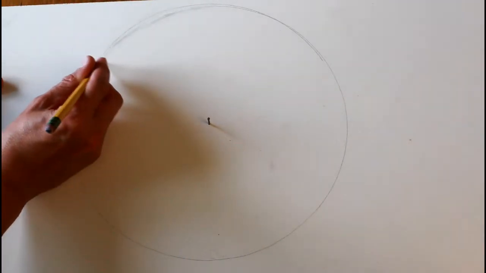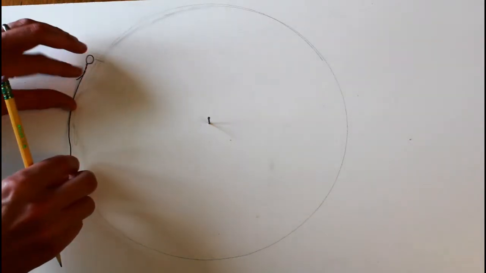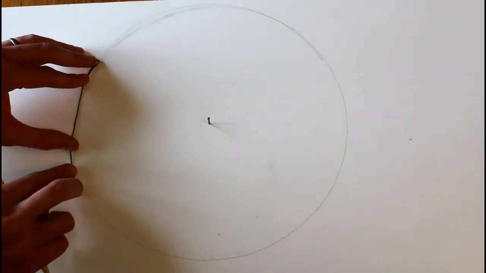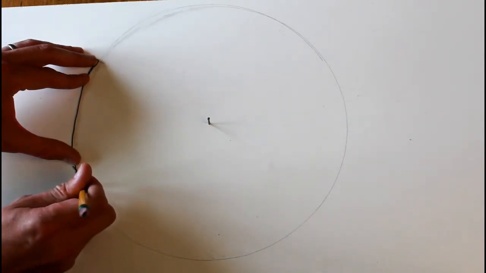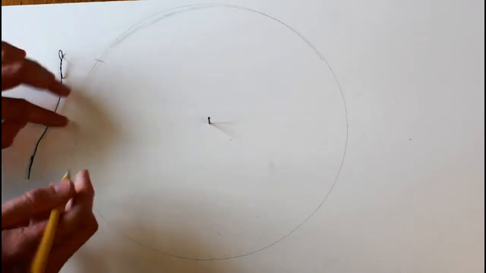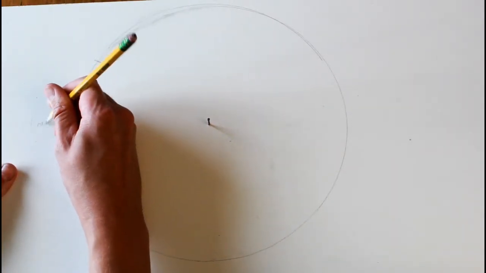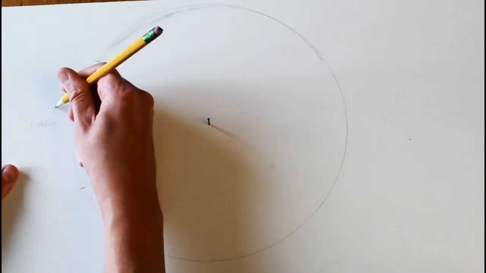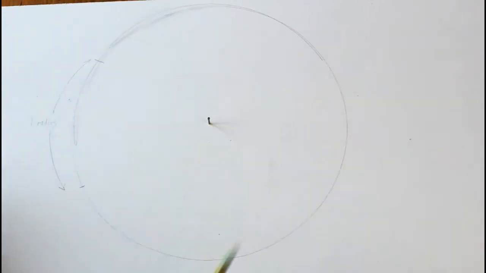So I'm just going to pick a spot here, arbitrarily, and I'm going to measure the distance with this wire right along that circle. So this distance from here to here is 1 radius.